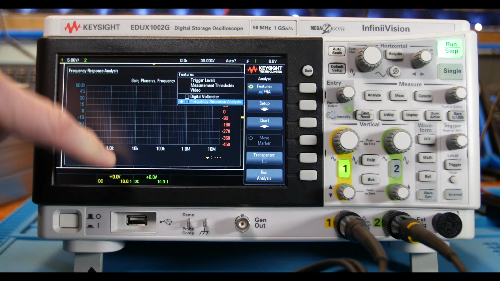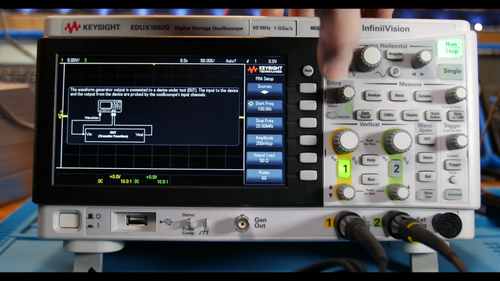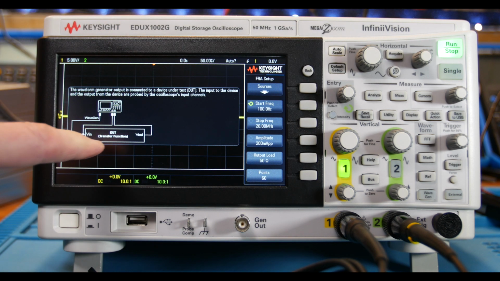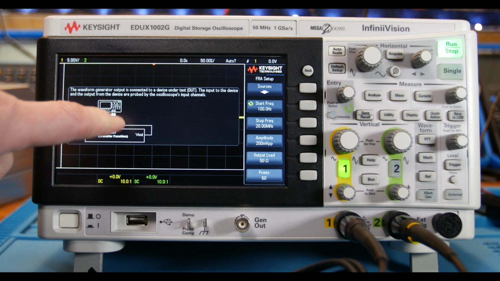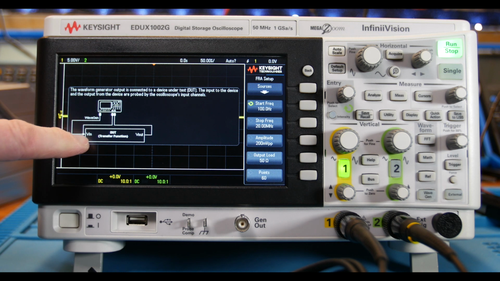Okay, now we've got our Bode screen, and it also says Setup. So now this is nice. It kind of shows you what you're supposed to do. Your device under test, your scope: channel 2 goes to V out, channel 1 goes to VIN, and waveform goes to VIN.